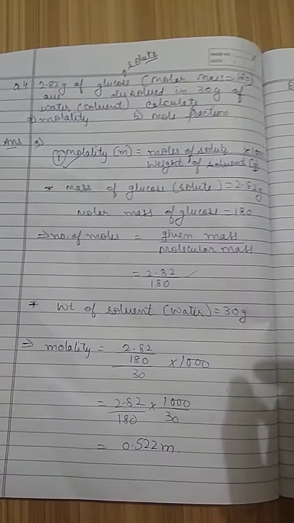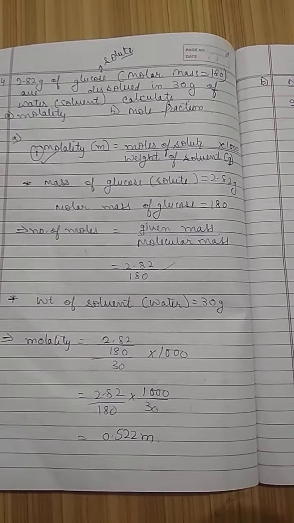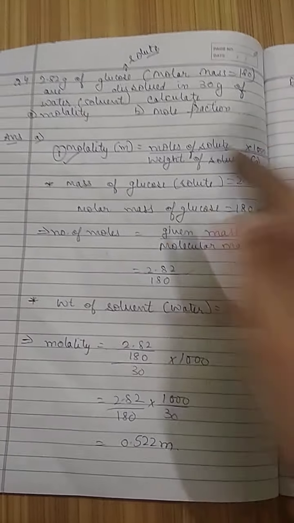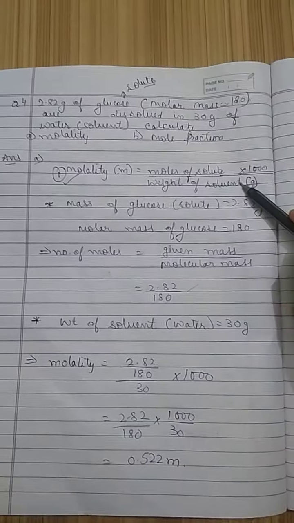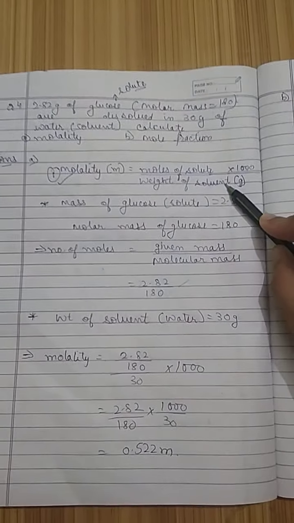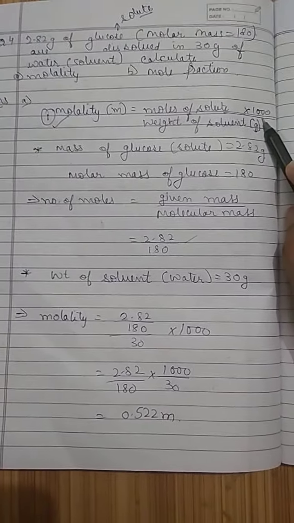Okay, the formula of molarity is moles of solute upon volume of solution. And for molality, that is symbol small m, the formula is moles of solute upon weight of the solvent. If the weight of the solvent is in kg, then it's fine. If it is in gram, then we again multiply it by 1000.